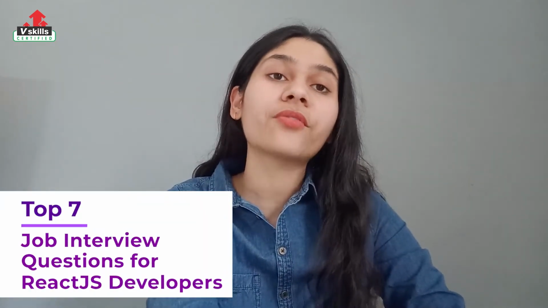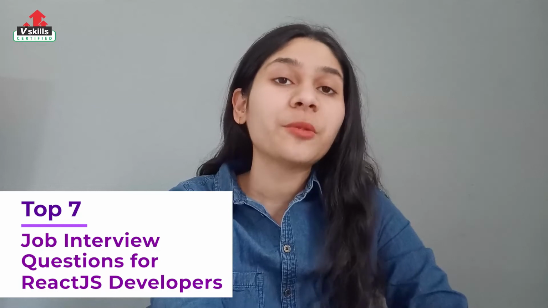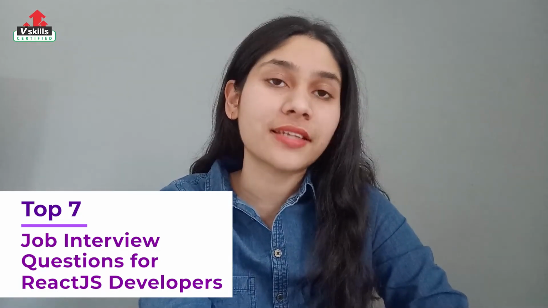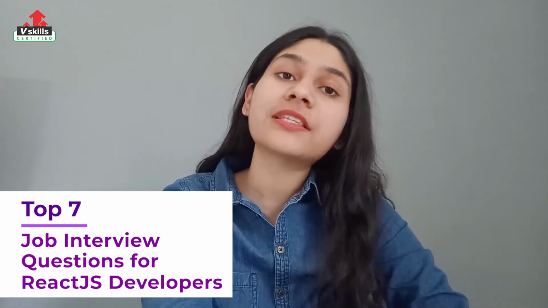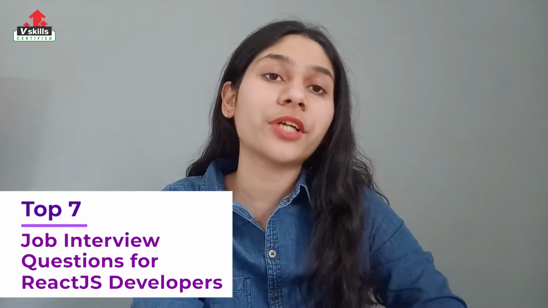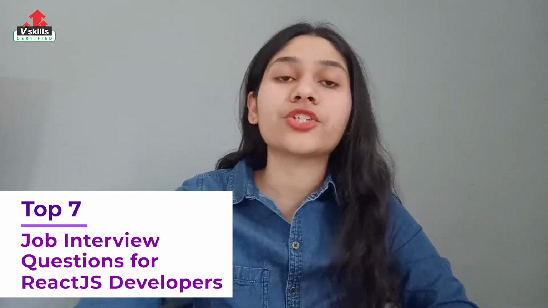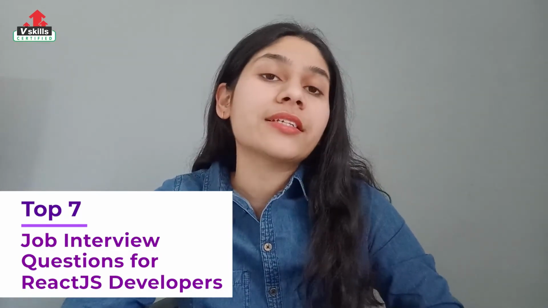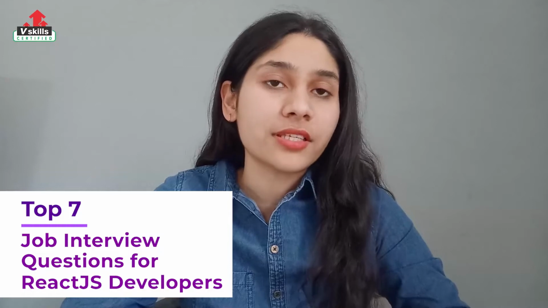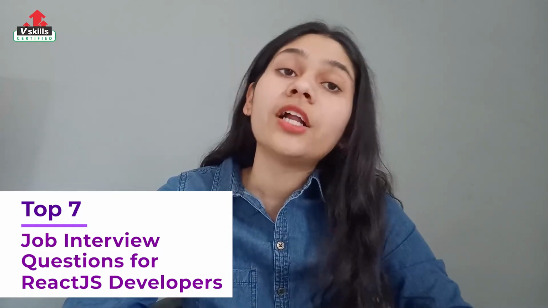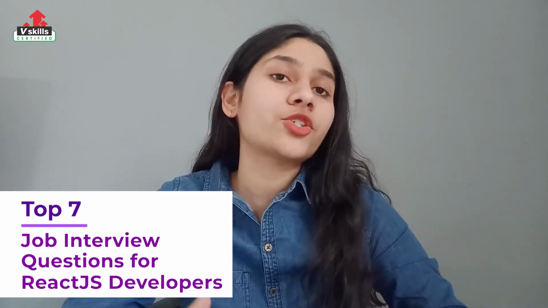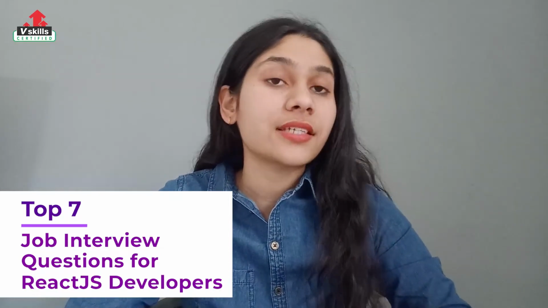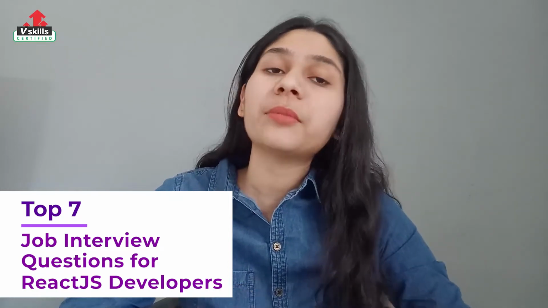The job role of a ReactJS developer typically involves developing user interfaces using the ReactJS library. In order to be successful in a ReactJS developer interview, you need a combination of technical and soft skills. Together with a deep understanding of core JavaScript concepts and ReactJS, along with some experience with HTML, Git, Redux, RESTful APIs, testing and debugging, you can be good to go.